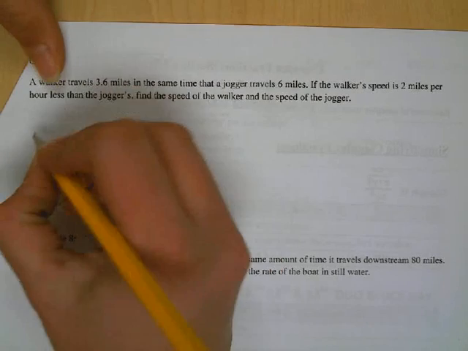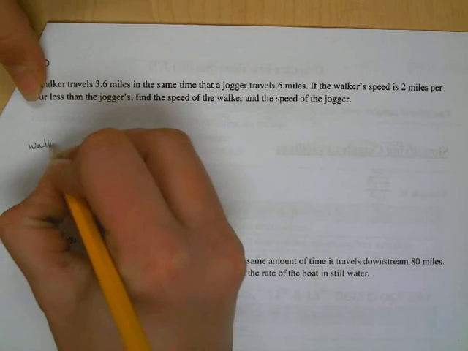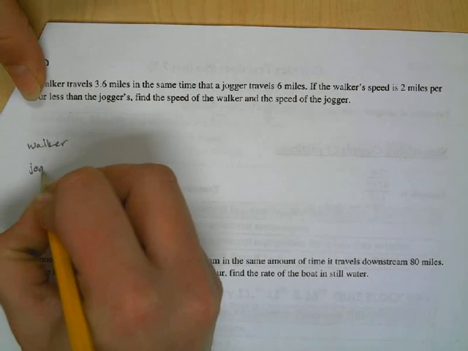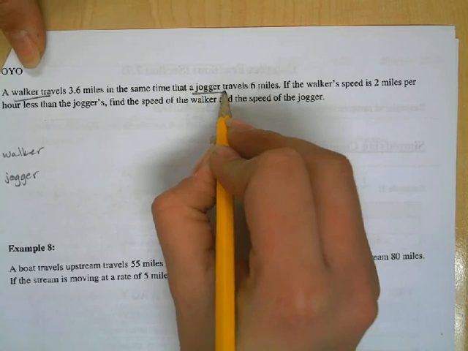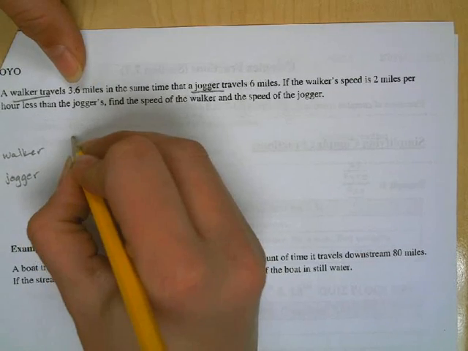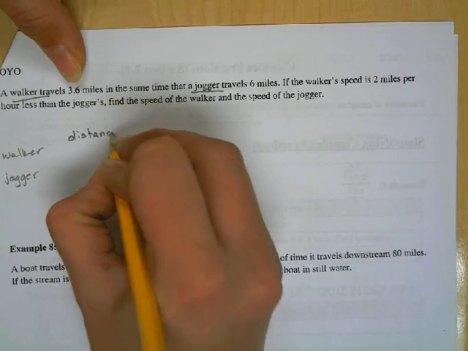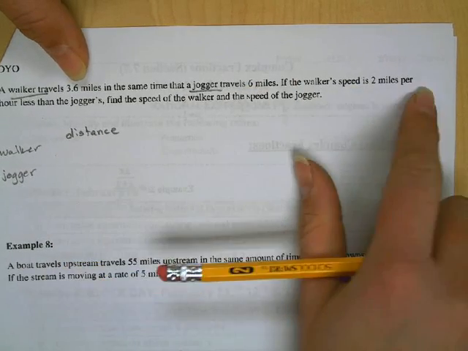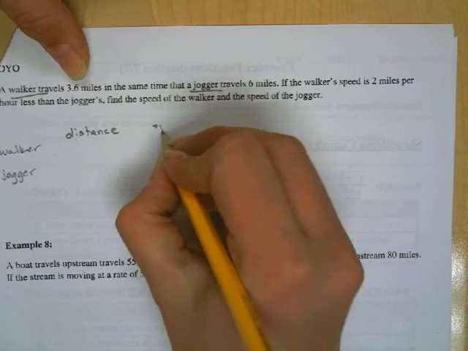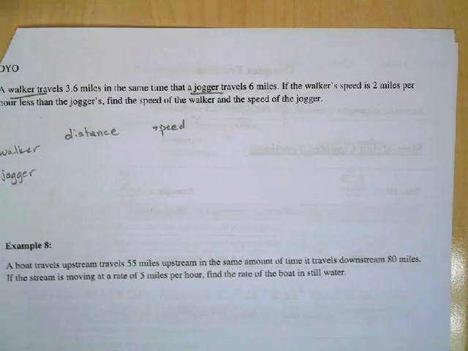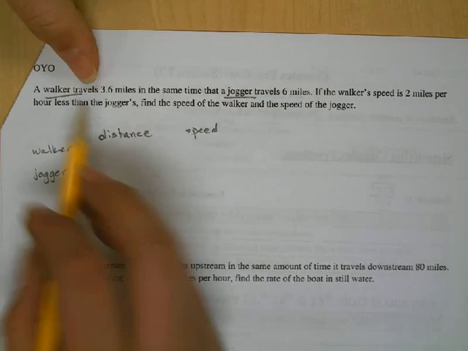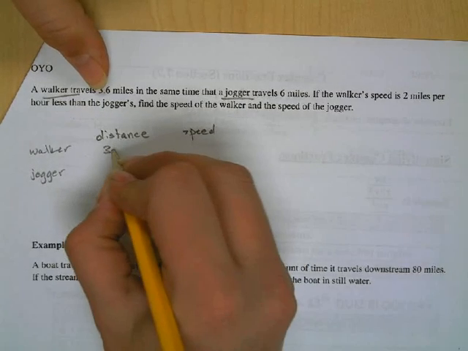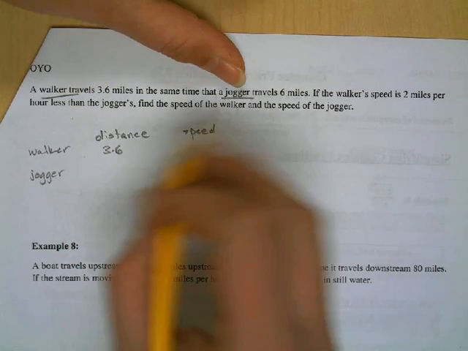Okay, set it up. I got a walker. I have a jogger. Just pulling out important information. I am looking at distance, 3.6 miles, 6 miles, and speed. Distance and speed. I got a walker and a jogger. Fill in everything you know, and then figure out the rest. So a walker travels 3.6 miles in the same time that a jogger travels 6 miles.